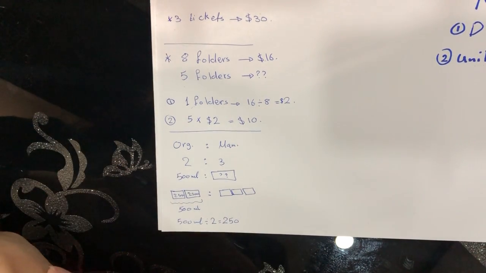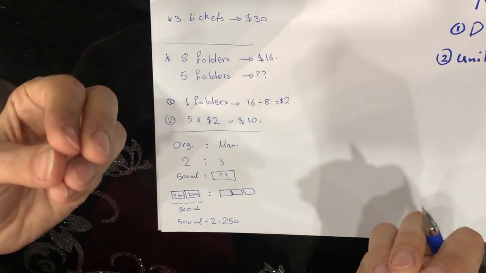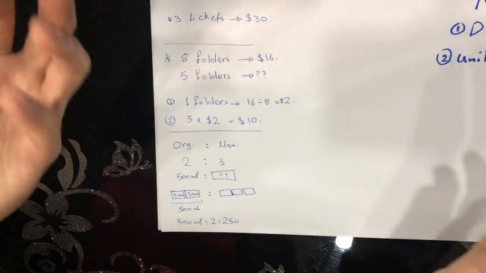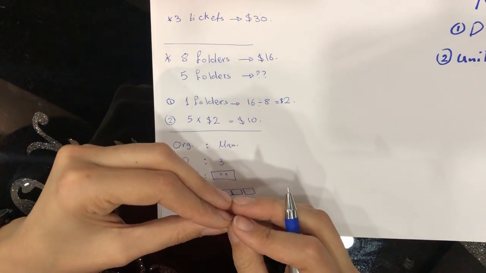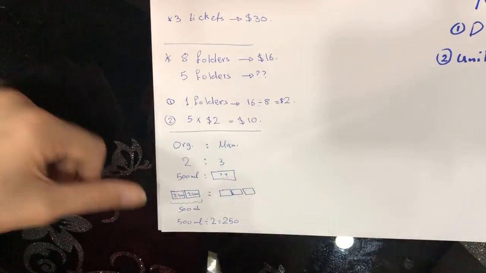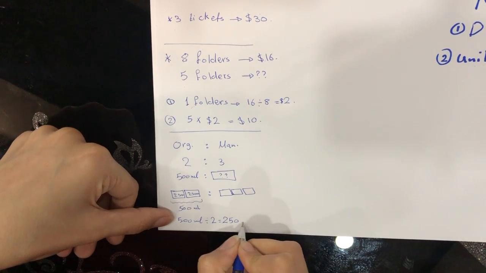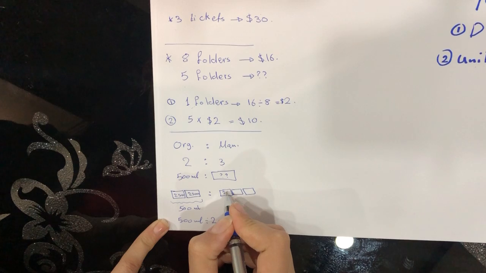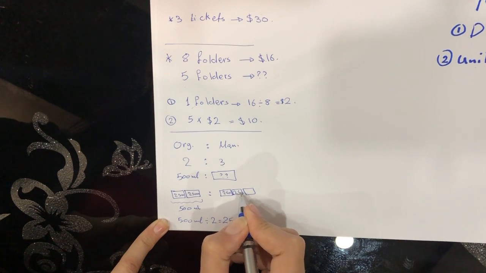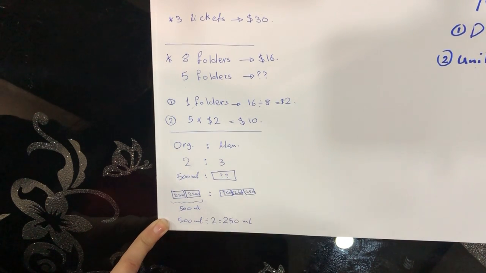If I have 2 units, both of them will have 500 milliliters. How much will one of them have? So 500 divided by 2 is 250 milliliters. So each unit is 250. And that also goes for the mango ratio.